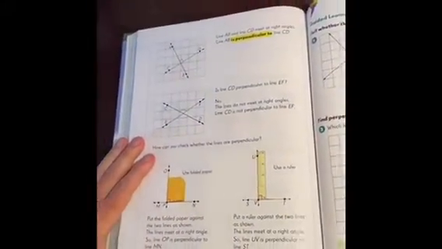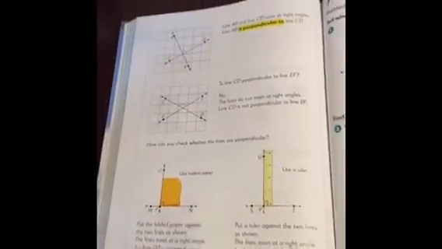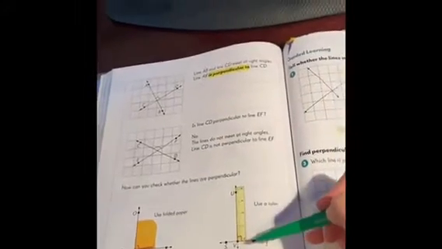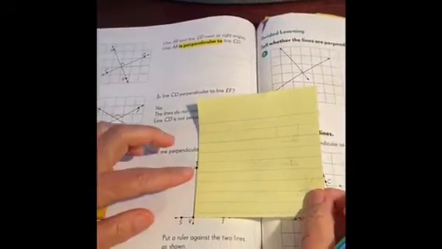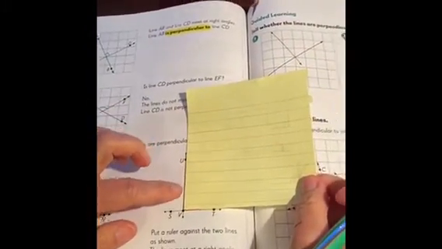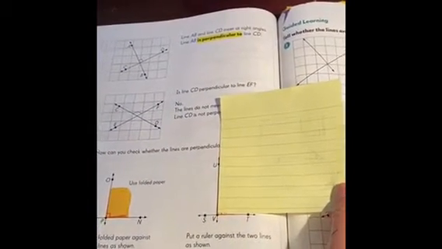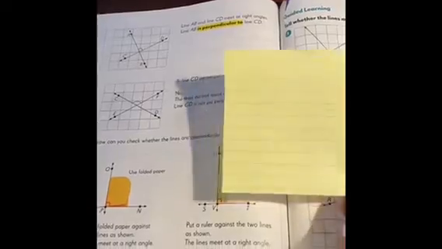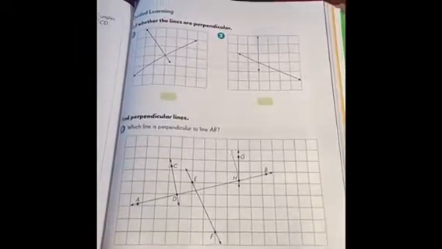What I like to do to find out if two lines are perpendicular is to use a sticky note. Some people will use a ruler. Some people can use a folded piece of paper. I like to use a sticky note. I just place it here, and if one of the lines lines up on this edge and the other lines up on this edge, I know those are perpendicular lines. I can then take this paper and try to do assignments like this that are in our book.